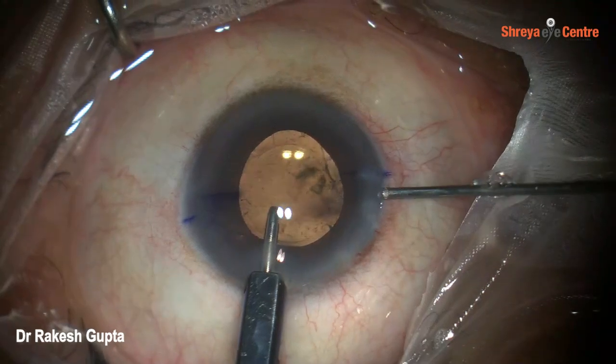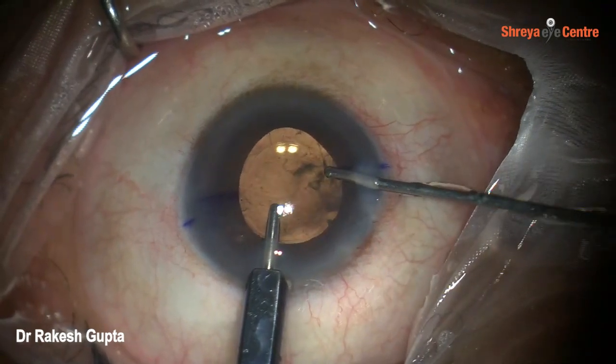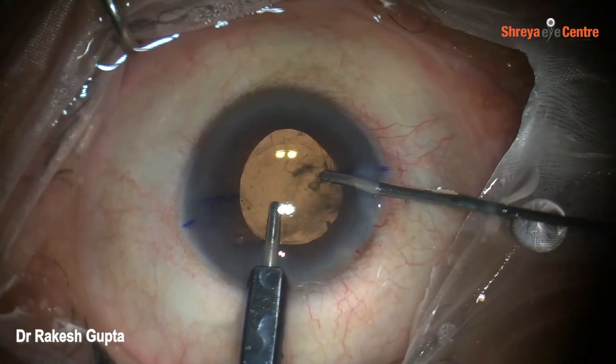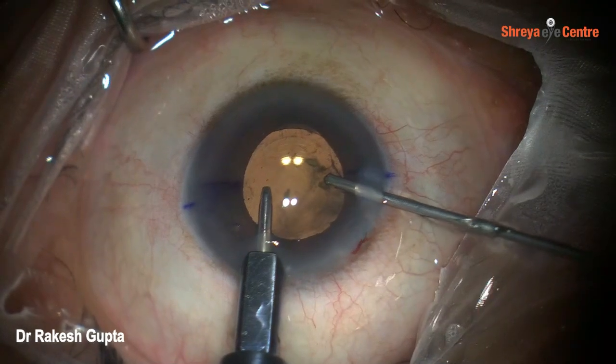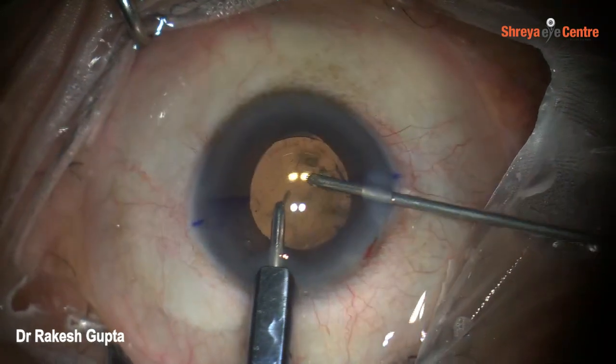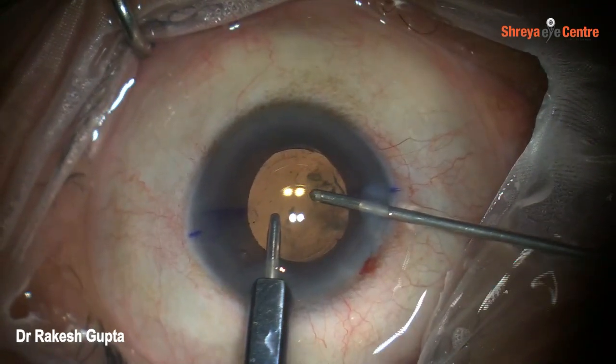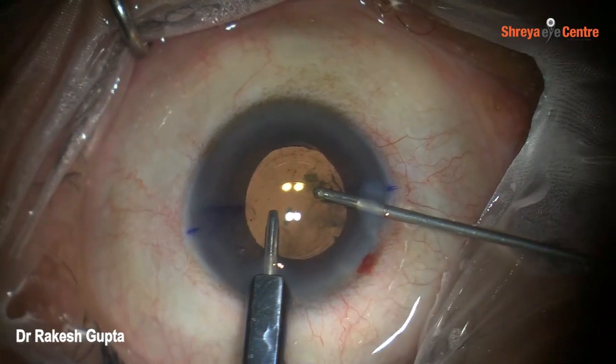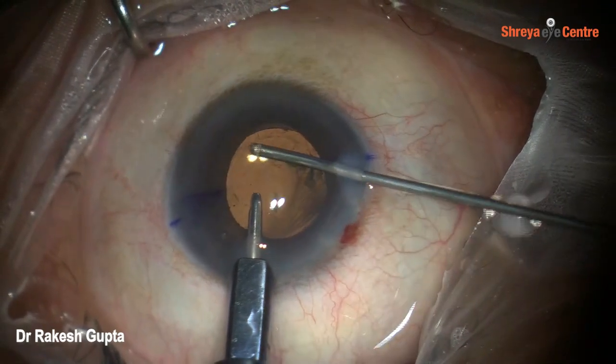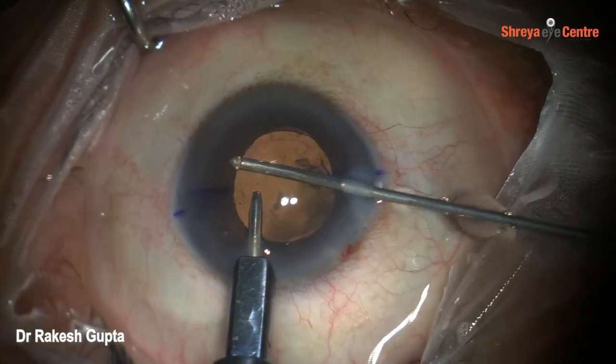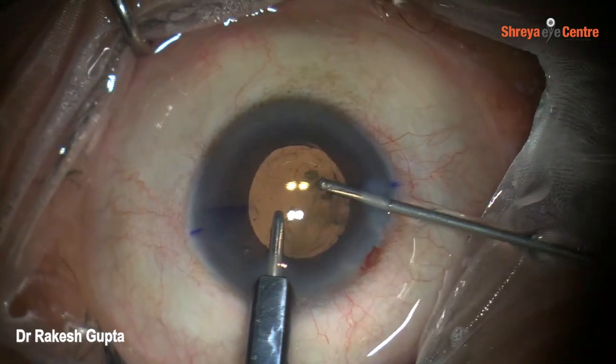Friends, though it is very clear that there is no need to do anterior vitrectomy at this stage because the lens is very well centered, and also there is no apparent vitreous in the AC, because the vitrectomy probe was made ready by my assistant, I thought let me do removal of viscoelastic by using vitrectomy, and by chance if there is any strand of vitreous, it will also be removed.